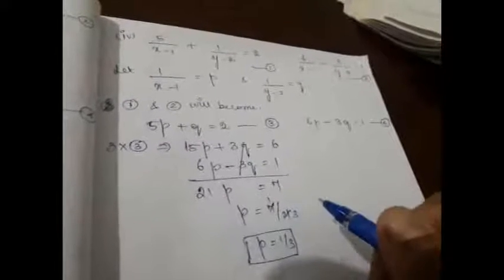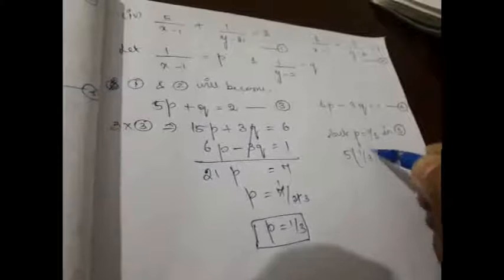Kindly be careful when you get fractions like this. Blindly people will write 7 and 3 as the value for p. So be careful, here 21 is in the denominator. Now substitute p equals 1 by 3 in the third equation. So 5 into 1 by 3 plus q equals 2. So 5 by 3 plus q equals 2. So q equals 2 minus 5 by 3. If you take LCM as 3, 6 minus 5, which equals 1 by 3. So the value of q is also 1 by 3.